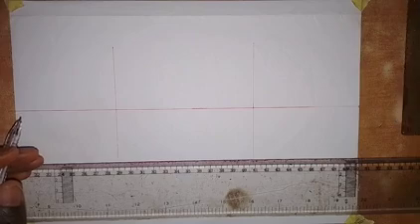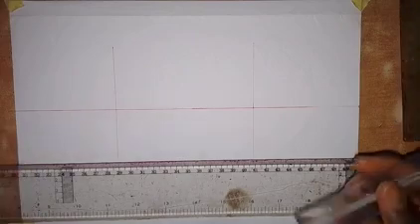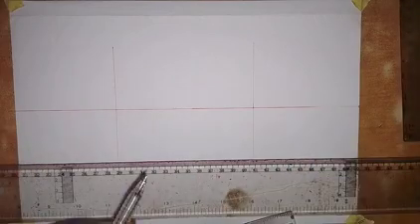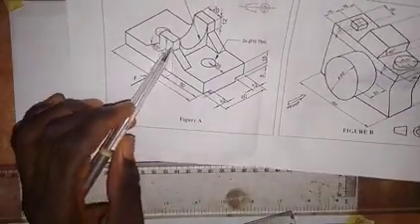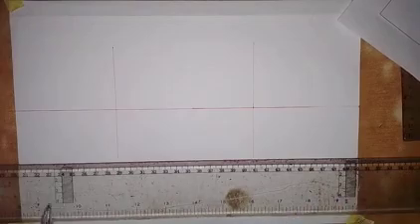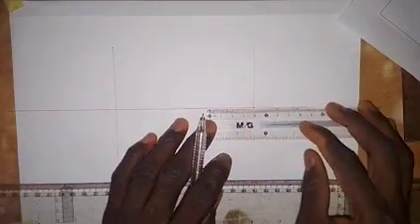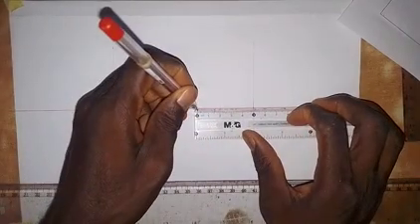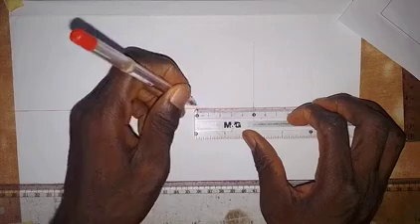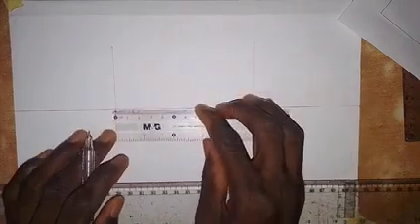So on the horizontal, let's take the measurement on the horizontal first before we go for that of the vertical, as we have that distance from here to this point here is 50 millimeters. So we take a measurement of 50 millimeters from this end. So this is 50. Then I will also take 50 from this end.